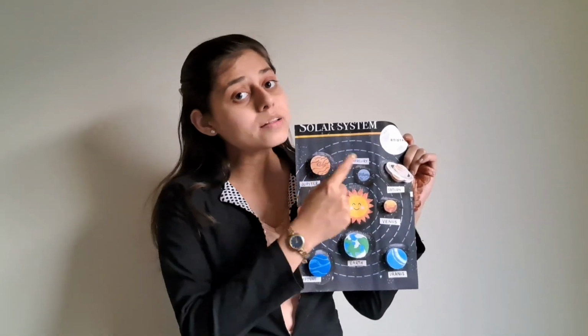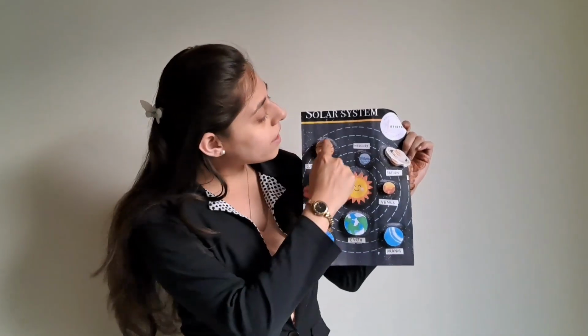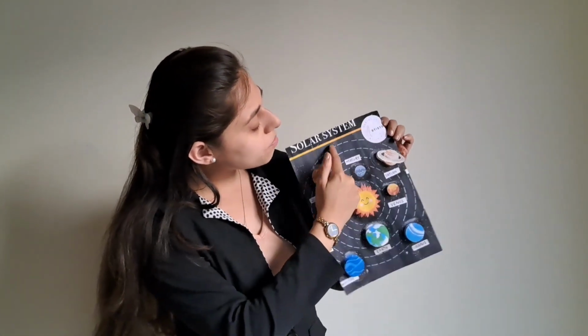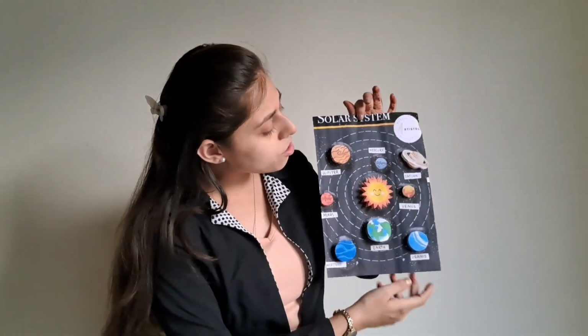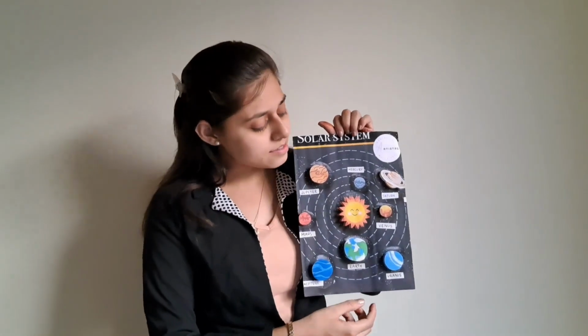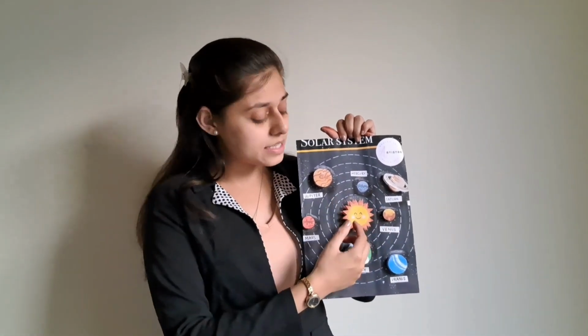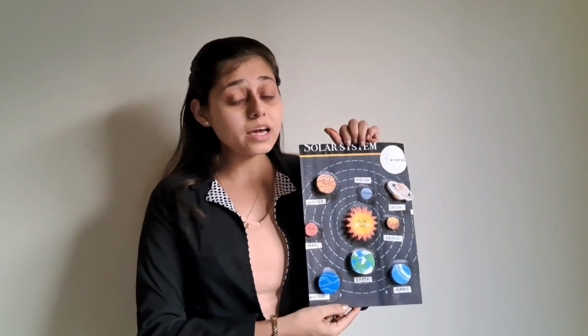Then the second question will be: how are the planets revolving around the sun? The kids might answer that the planets are revolving in a circular motion, in a circle around the sun. And then the final question I'll ask is: is there anything visible to the naked eye which is binding the planets and the sun, or keeping them together? The kids will answer no.